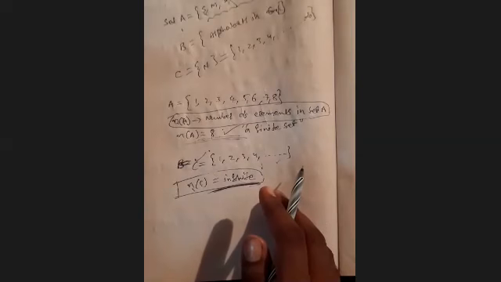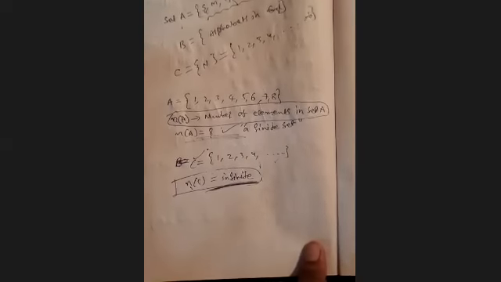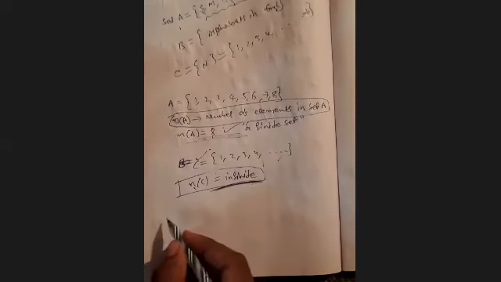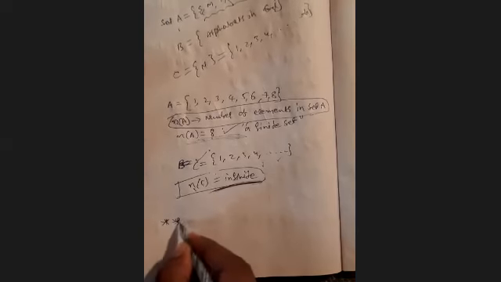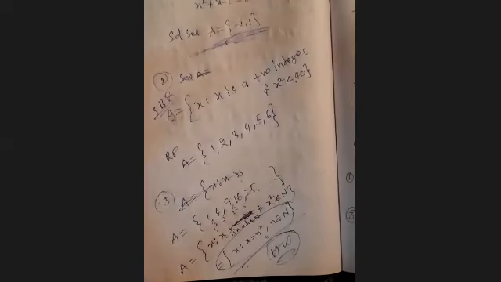Just a second. Yeah, the set which is empty. This is also very important. Suppose in the previous, I mean just now we discussed about x square minus 2, right?